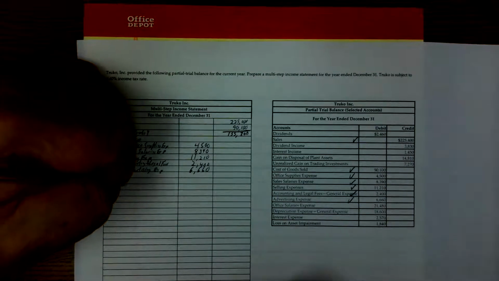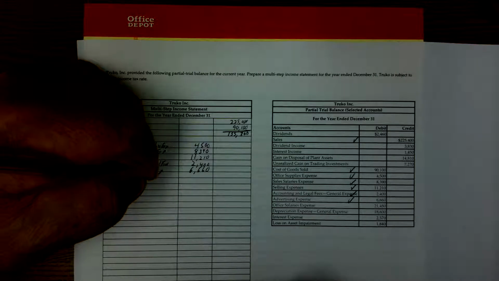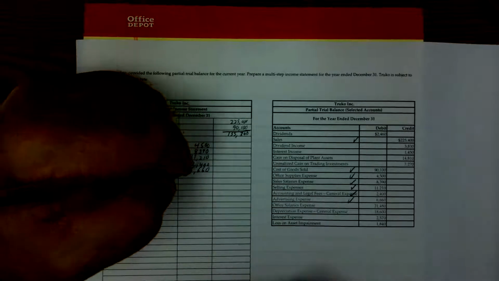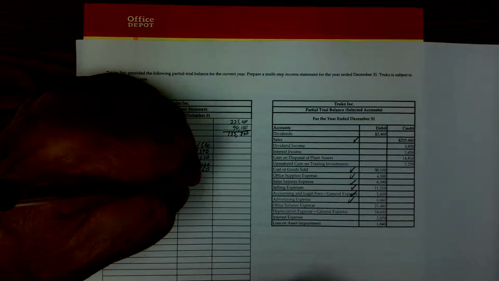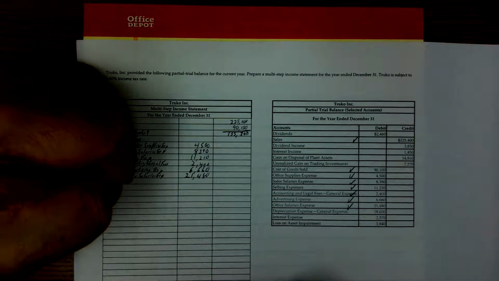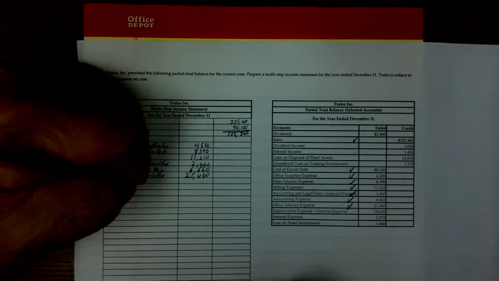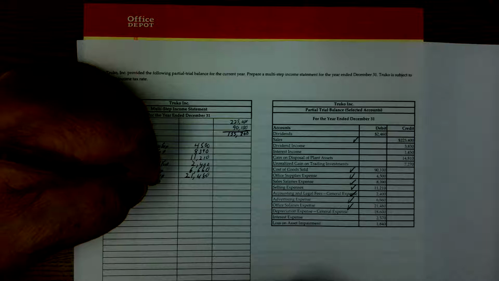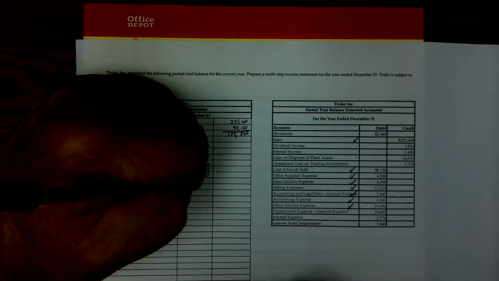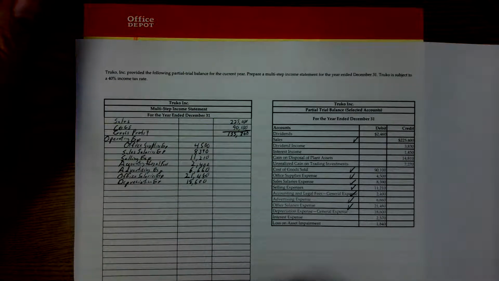We have office salaries expense. And that's going to be 21,480. Then the depreciation expense. And that's 18,600. Okay, the other expense we have here is interest expense.